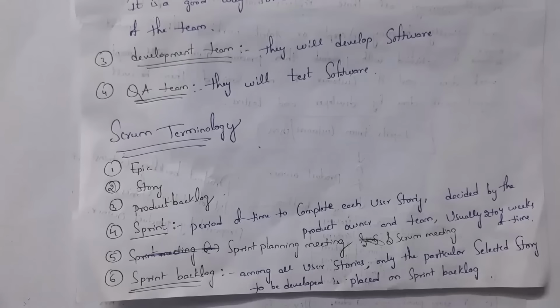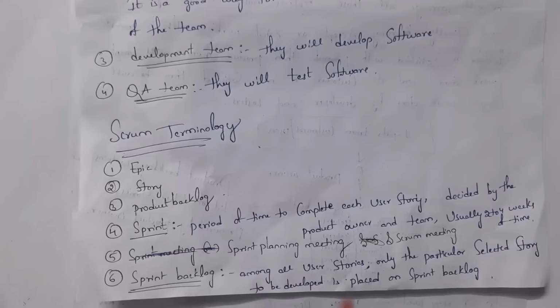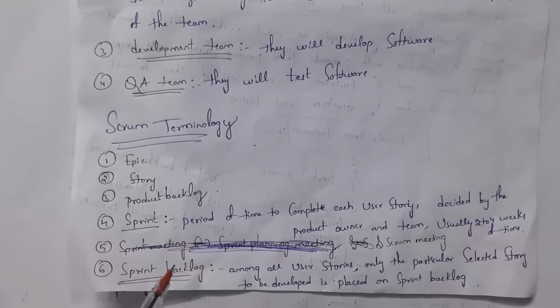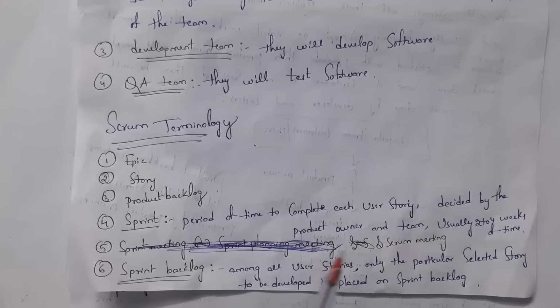Guys, these are the new terminologies that we used in this Scrum method. They are epic, story, product backlog. The product backlog contains user stories. And next is sprint. Sprint is nothing but the time taken to complete each user story. User stories which have the highest priority are placed in the sprint backlog for development. And next is the Scrum meeting. The Scrum meeting is conducted by the Scrum Master every day and he will ask what you did yesterday and what you will do today.